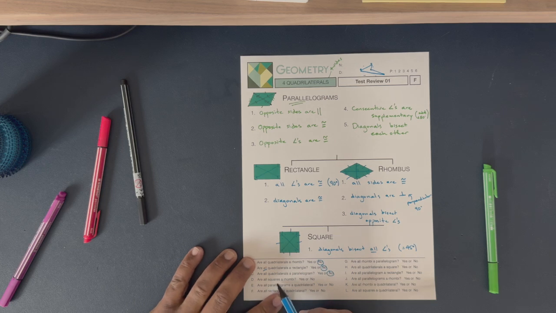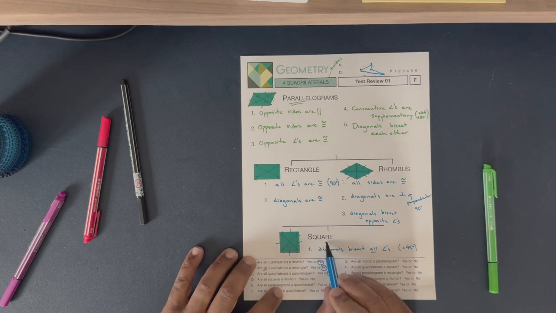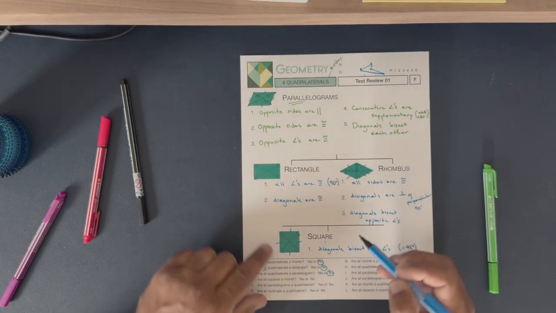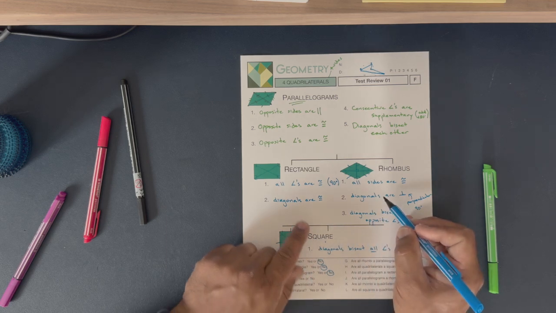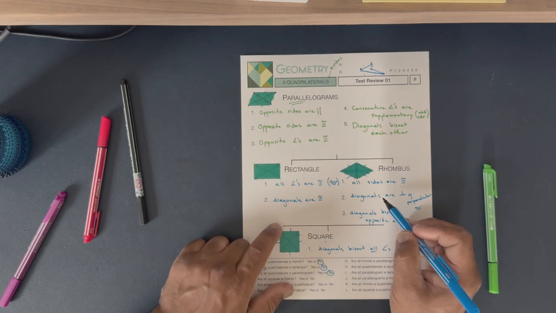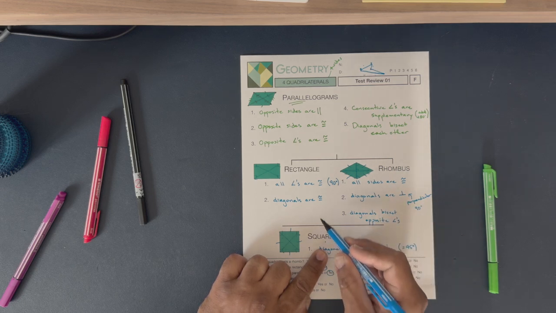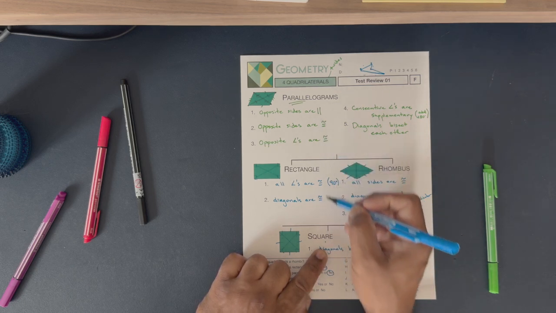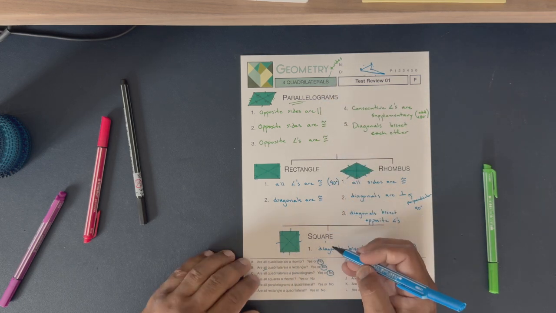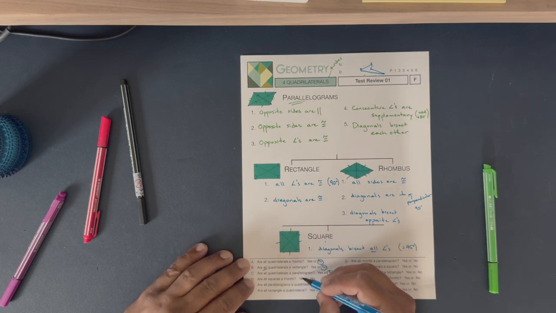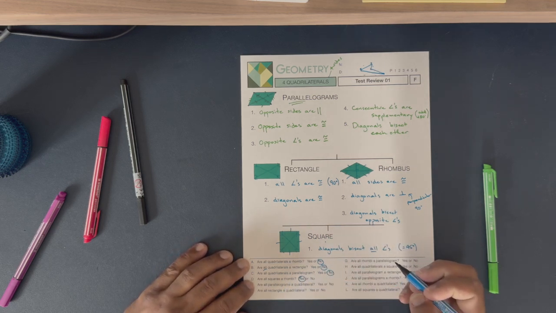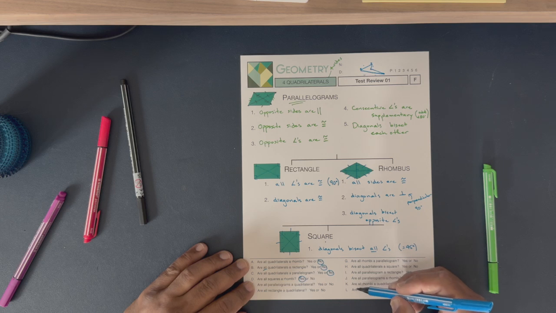All right, are all squares a rhombus? A square has all the properties of everything above it. So a square is always something that's above it on this graph or this organizer. So a square is a rhombus, a square is a rectangle, a square is a parallelogram, a square is a quadrilateral. So are all squares a rhombi? Yes. In fact, that's true of all the squares. Are all squares a quadrilateral? Yes. So you can do that with all the squares.